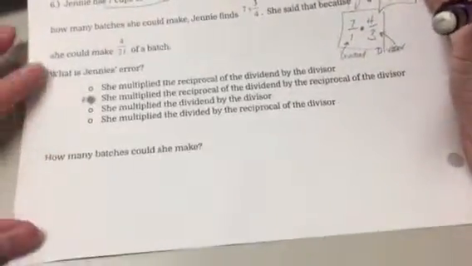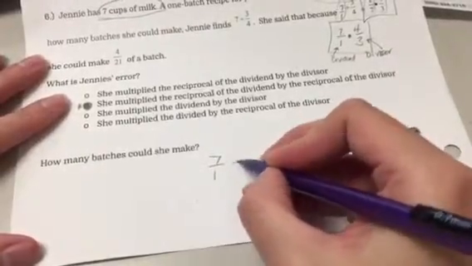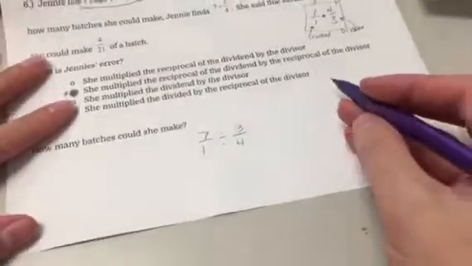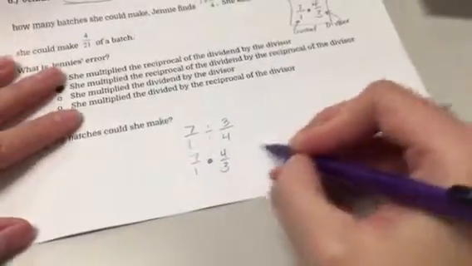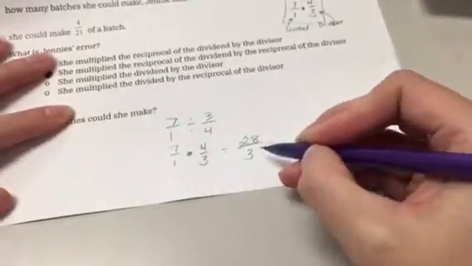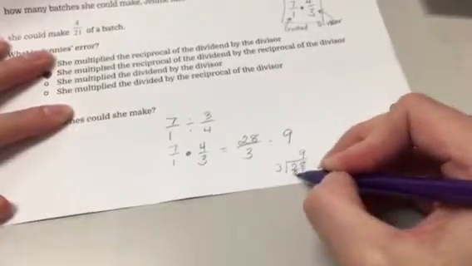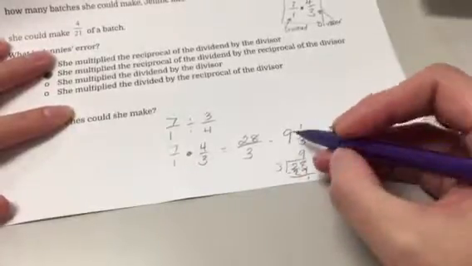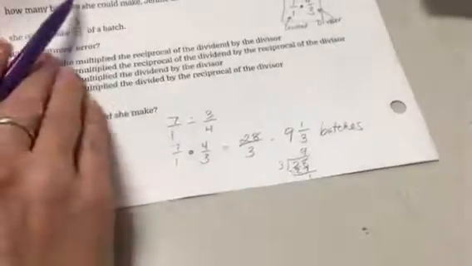Okay? So how many batches can she really make? So if we take 7 cups of milk, and we have to divide that up and see how many 3/4 cups fit into that, we would keep change reciprocal. There's nothing to reduce, so we would get 28/3, but that's improper, so we need to say 3 goes into 28 9 times with a remainder of 1/3. So she could actually make 9 1/3 batches because she's got a lot of milk.